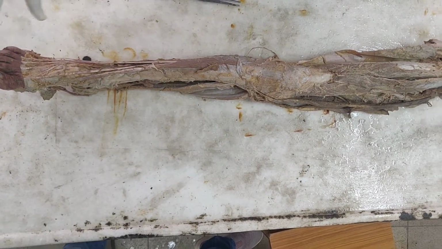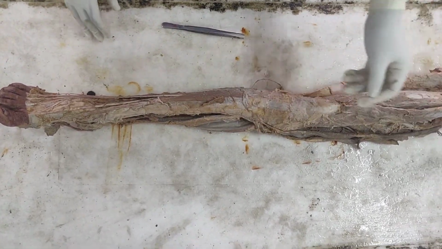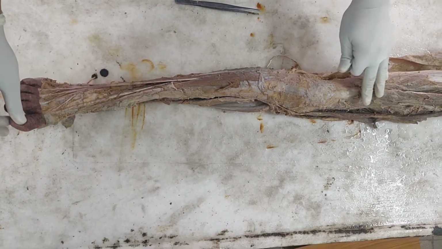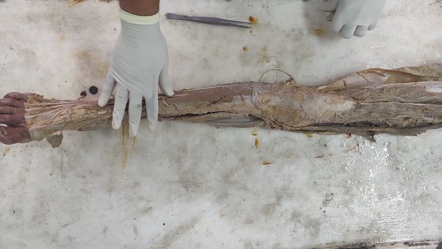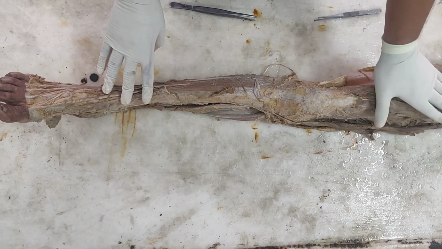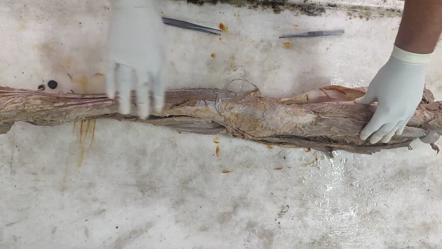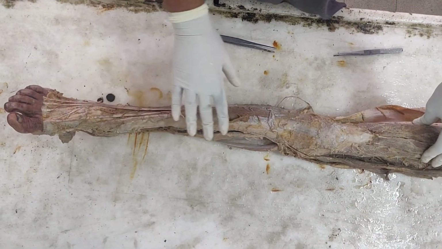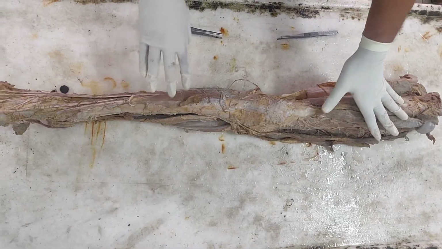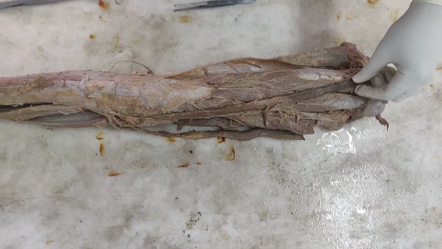So first of all, you have to identify the medial border. It is also called the preaxial border, and the lateral border is called the postaxial border. You have to put the lower limb into the front side. So this is the front of the thigh. This one is the front of the leg. Here this is the extensor compartment, and this is the front of the thigh. First of all, we will discuss the structures inside the front of the thigh.